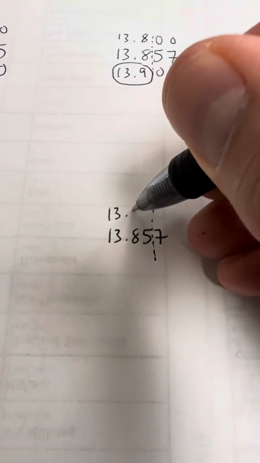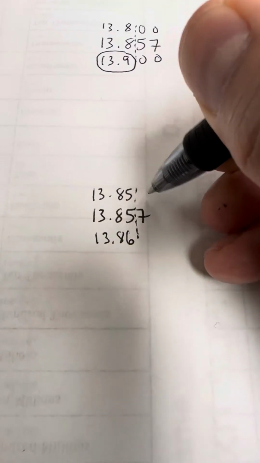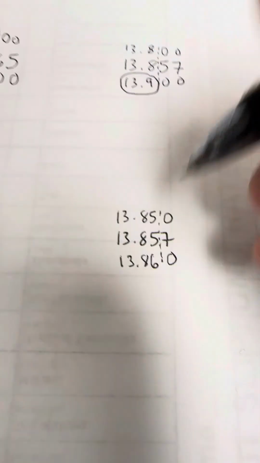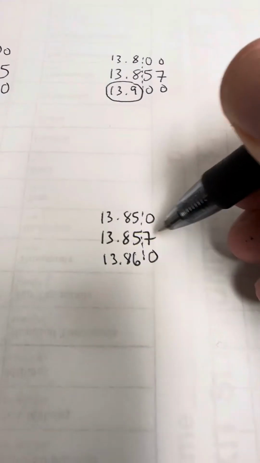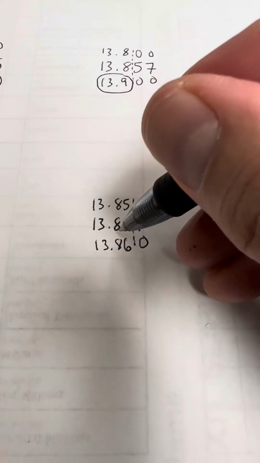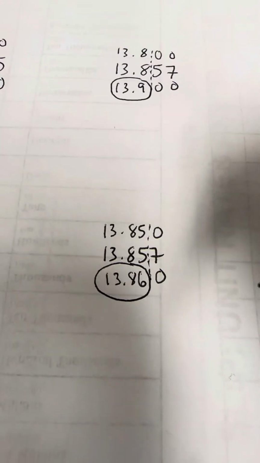My number will either stay the same, or it's going to go up 1 to 86 in this case. I add my zeros, and I ask myself, is 857 closer to 850 or 860? And clearly, 857 is closer to 860. Therefore, my answer would be 13.86 in this example.